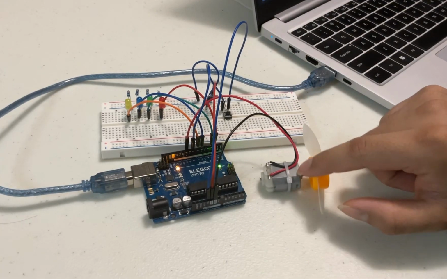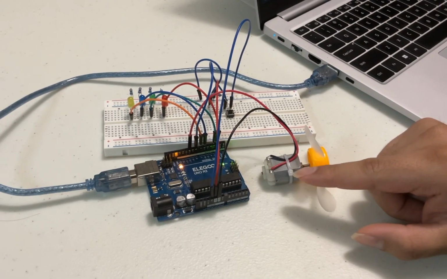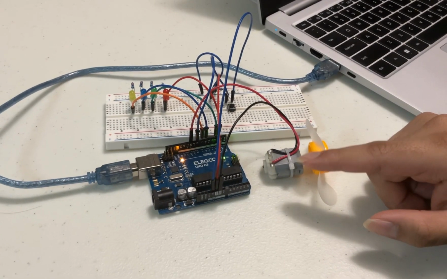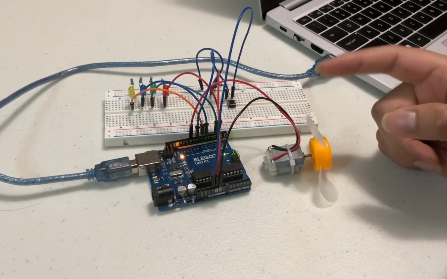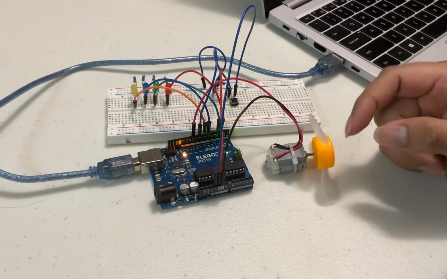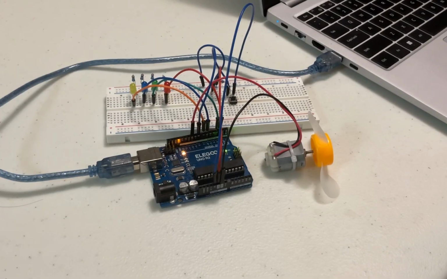This is how we wired it up. The LEDs are wired up basically color-coded, red to red, green to green LED, blue to blue LED, and then the yellow wire to the yellow LED. That's how we have it wired up.